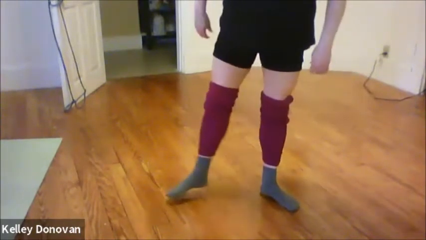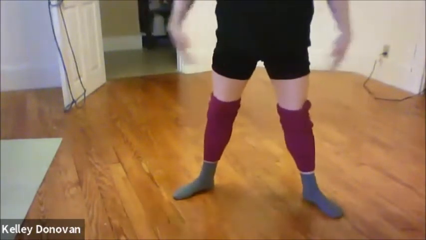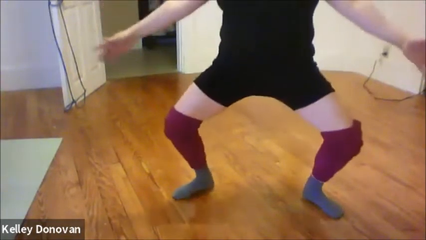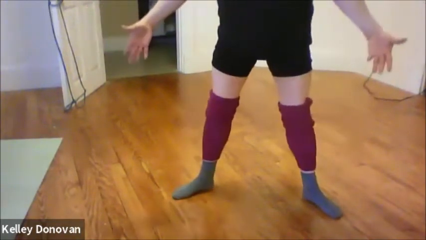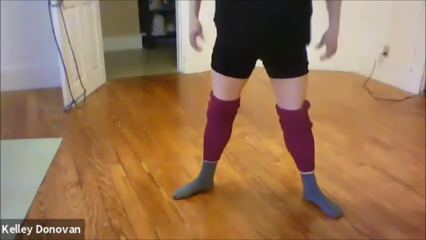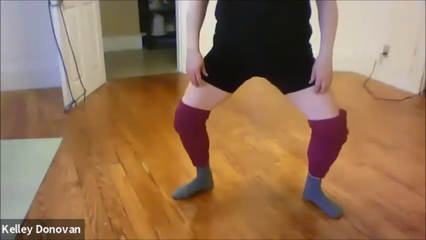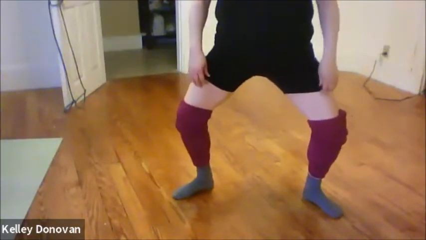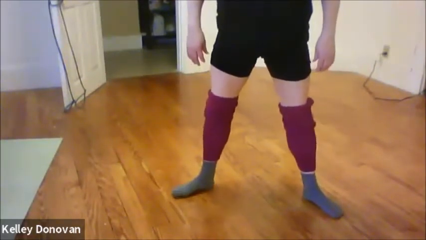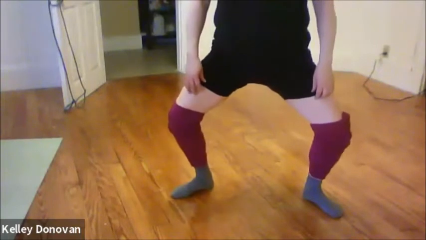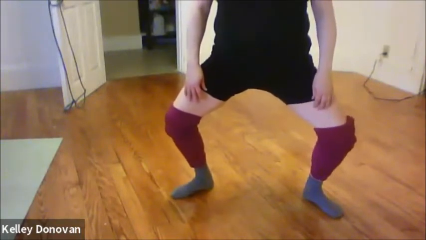Good. And then our third position is second position, just like the second position arms, where the arms spread out. Same thing with the feet. Second position is when you step out to the side, and you're going to do a demi-plie. You can go a little bit deeper in second position, but you want to make sure you keep those heels down.